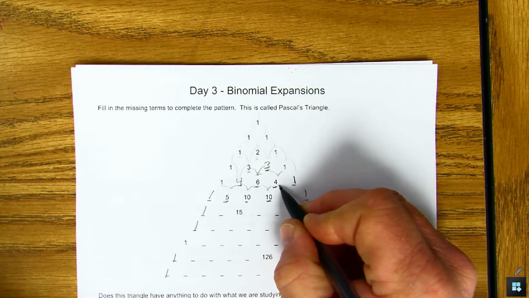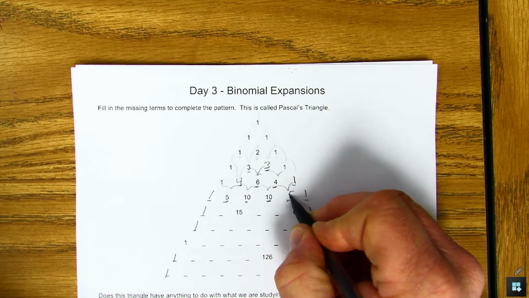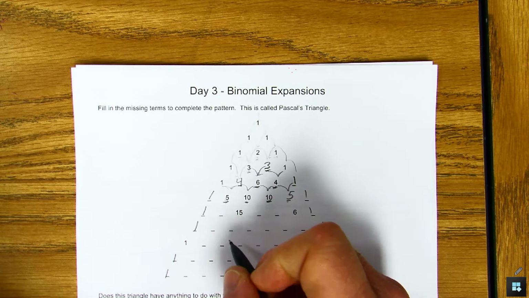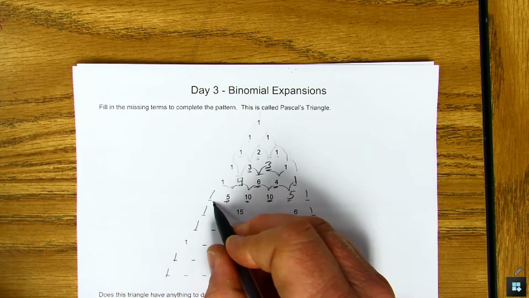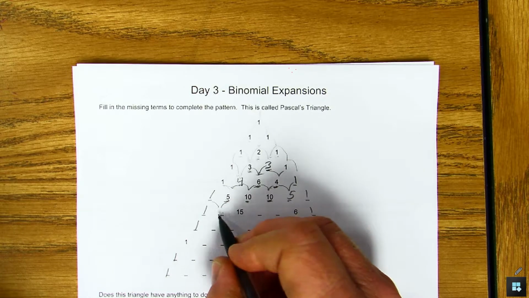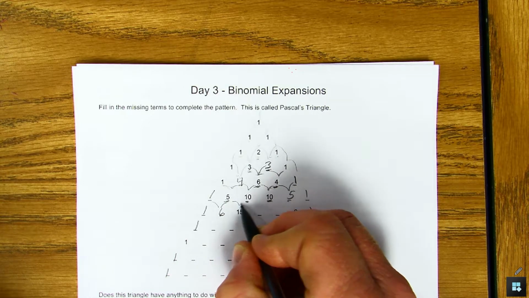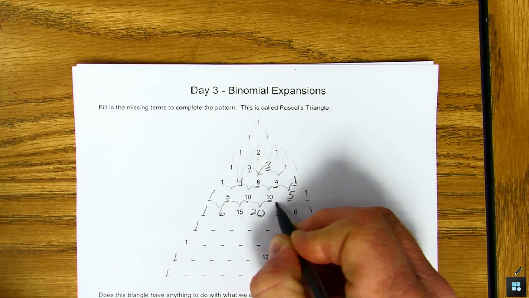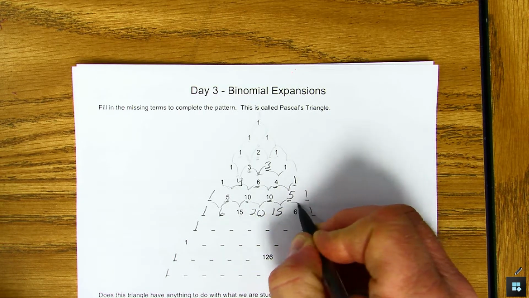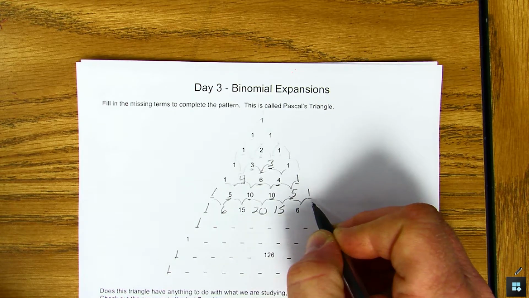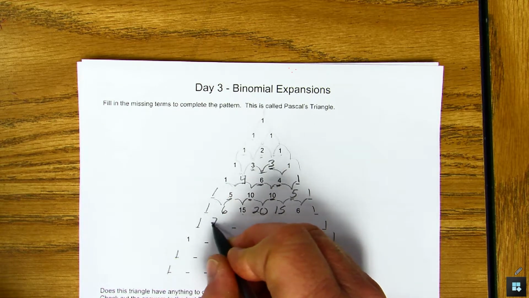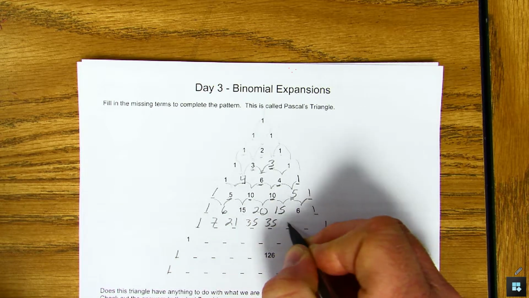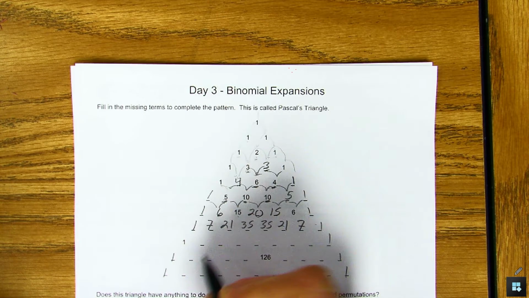How do I get this number? 4 plus 1 is 5, or it's the same as that one, because it is kind of a symmetrical deal here. How do I get to this number? Well, 1 plus 5 is 6. 5 plus 10 is 15. 10 plus 10 is 20. 10 plus 5 is 15. 5 plus 1 is 6. Oh my gosh, it's so cool! This one's going to be 7, 21, 35, 35, 21, 7, 1.